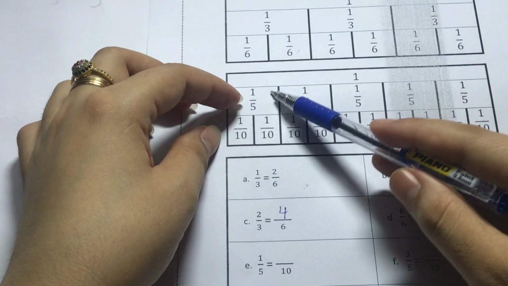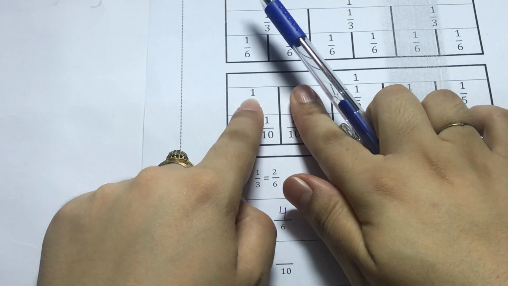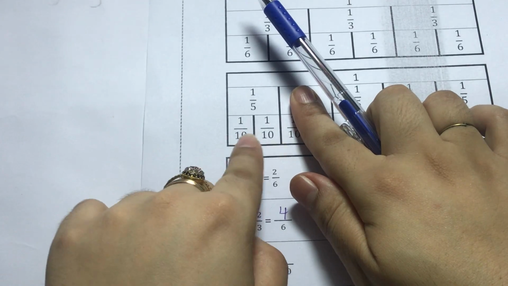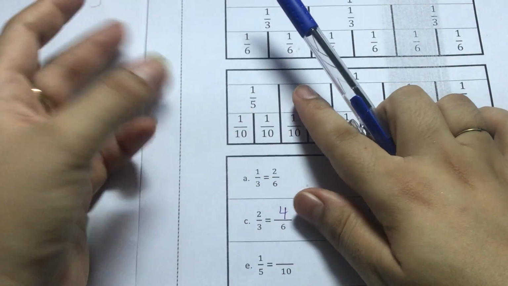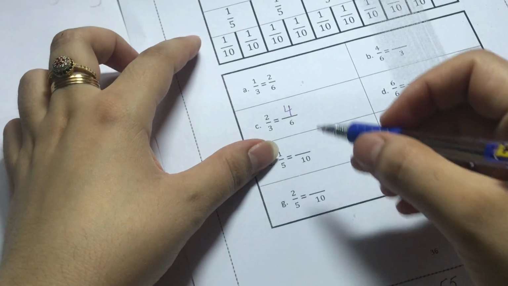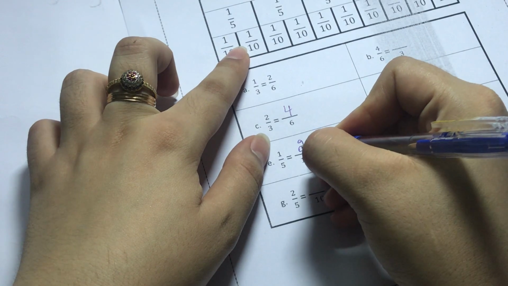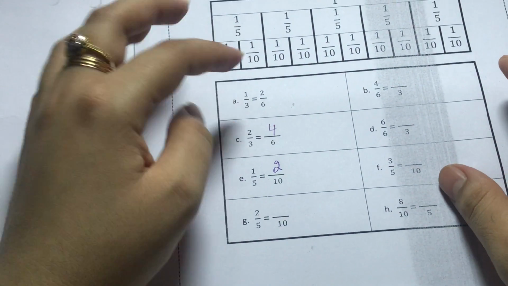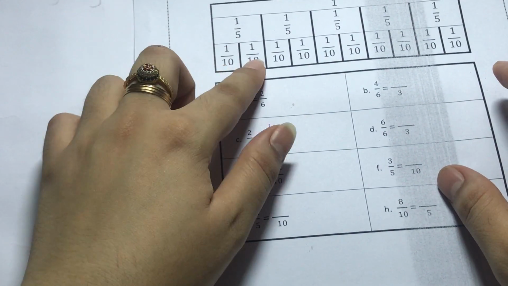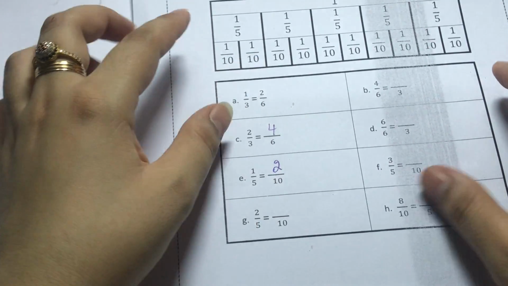Now you can see 1 over 5 is equal to 2 times 1 over 10. So 1/5 is equal to 2 tenths, right?